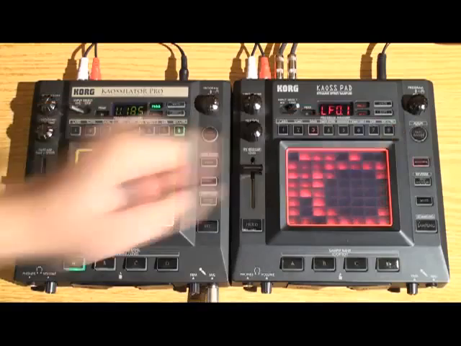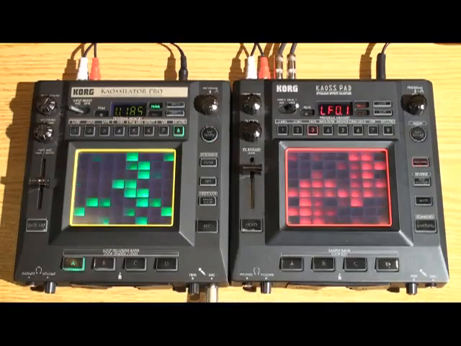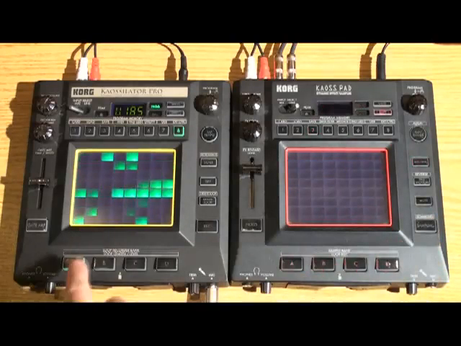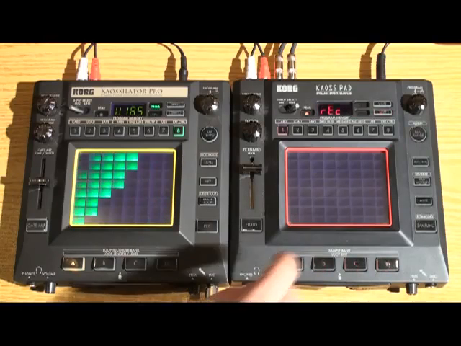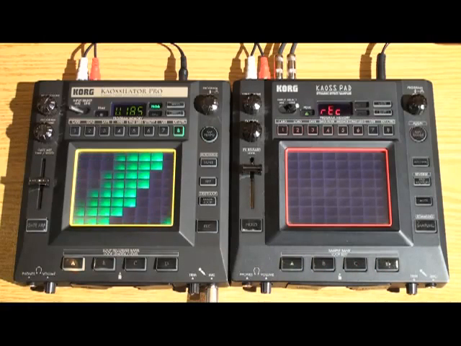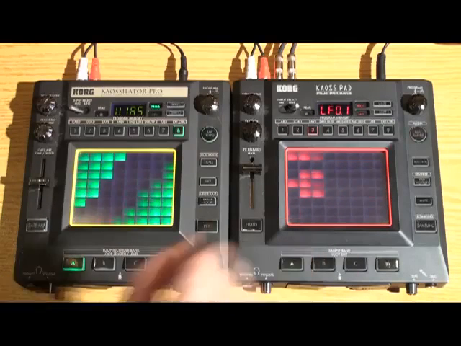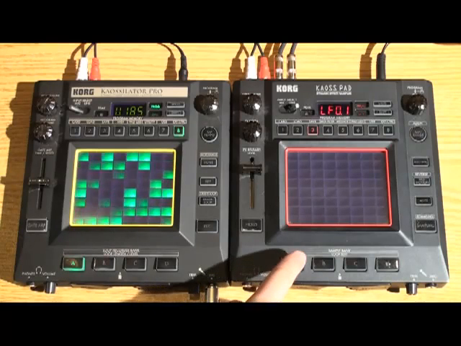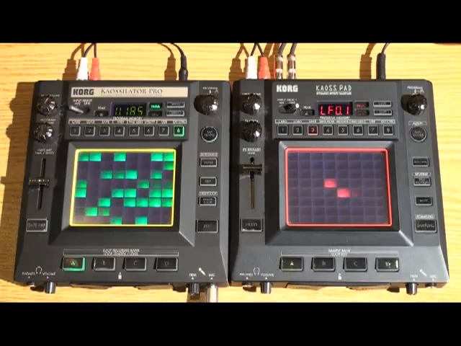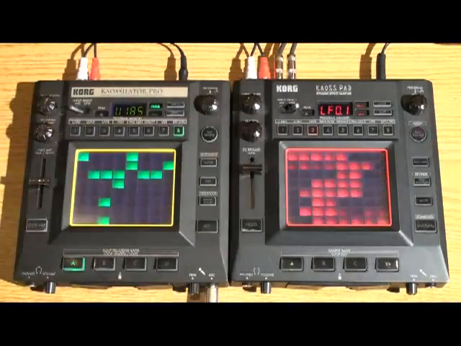Alright, it has detected the tempo, and now what I'm going to do is record it onto one of these sample banks. All I have to do is press sampling and start the loop going, and when I'm ready, press one of those buttons. So now what I just did was turn off the loop on the Kaossilator Pro and turn it on the KP3. Now, here's some stuff that the Kaospad 3 can do that the Kaossilator Pro can't.